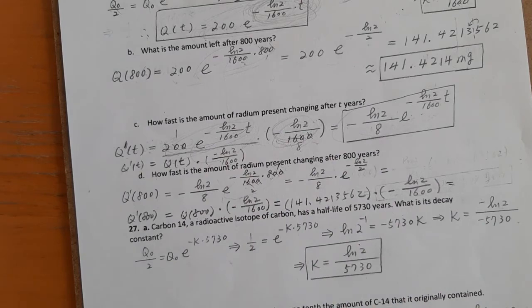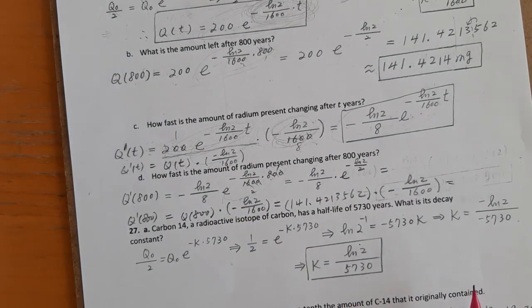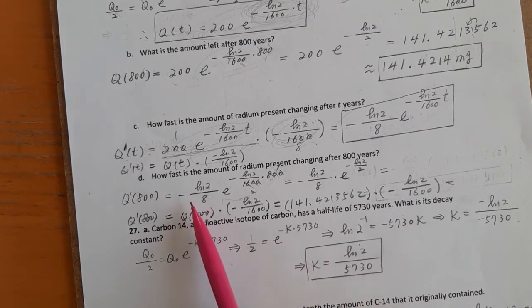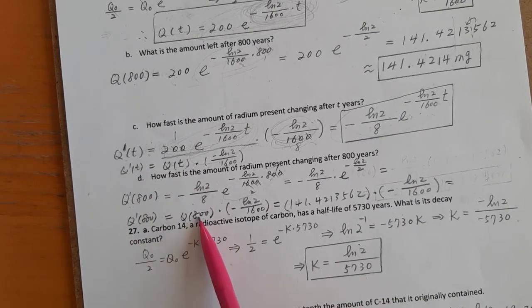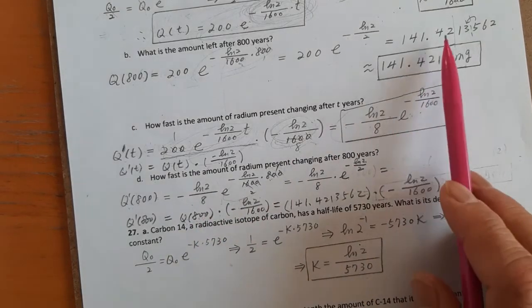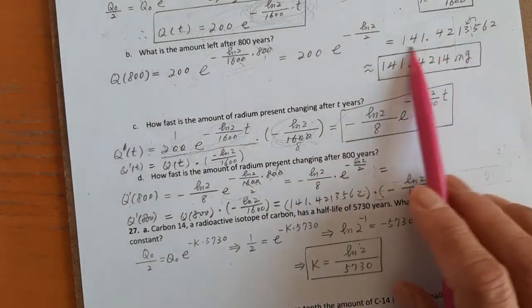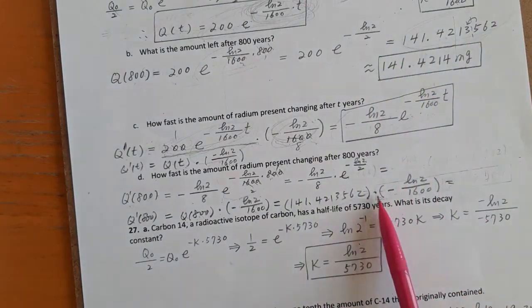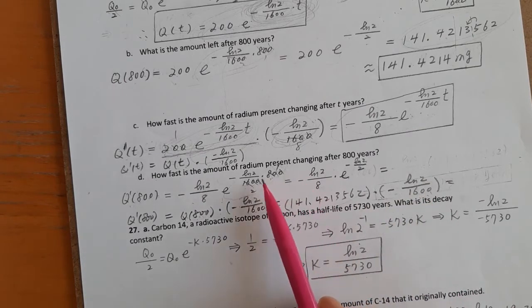If they are equal, you can use this one or this one to do the next. For 800, plug in t. You get q prime of 800 equals q of 800 times negative ln2 over 1600. And what's q of 800? We already figured it out over here, in part B. Then times negative ln2 over 1600. Or you can use this.